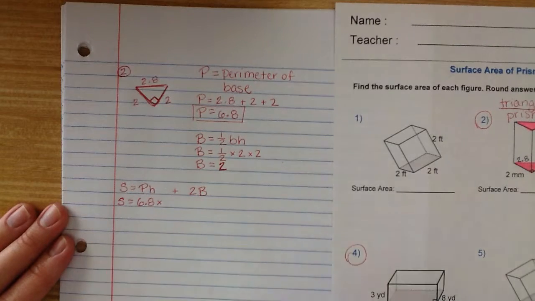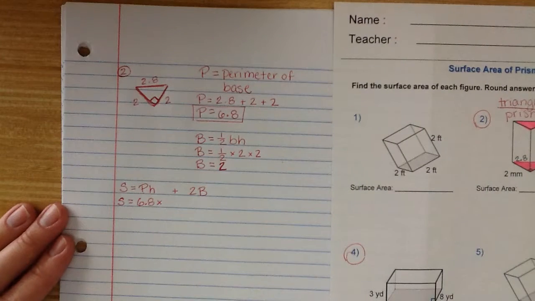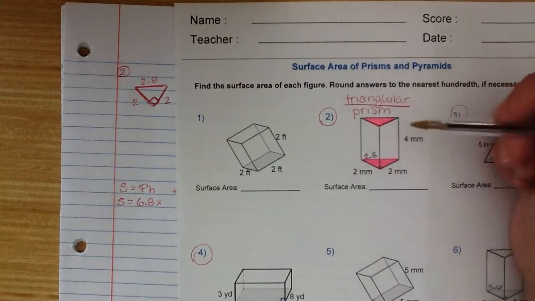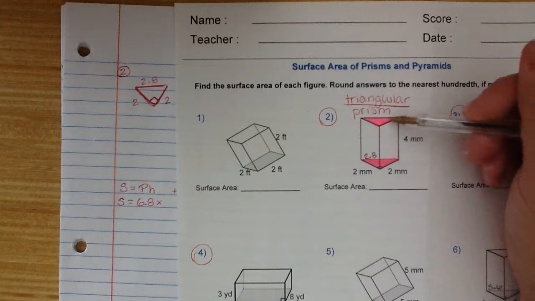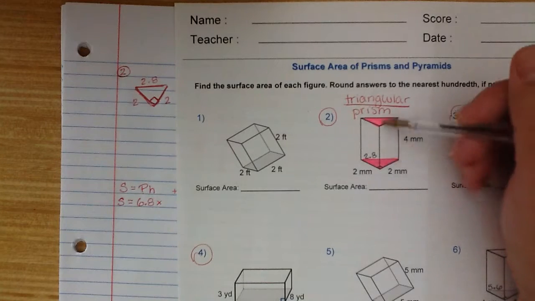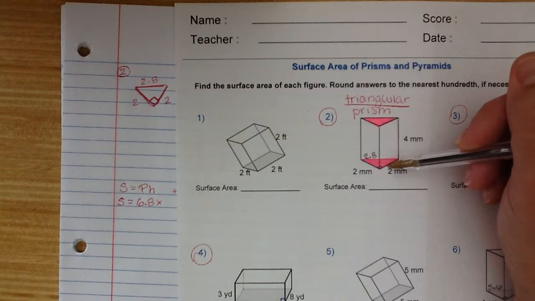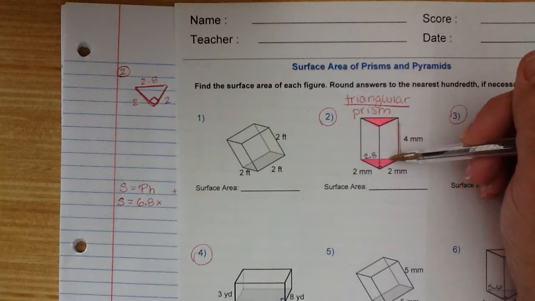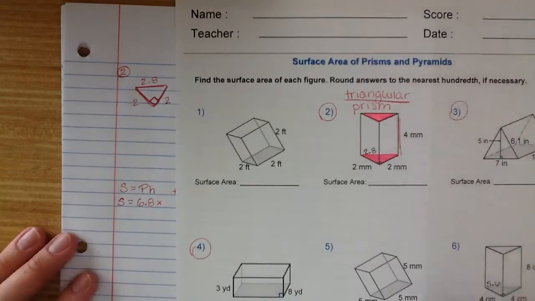This is the only time that you're going to go back to your original shape. Remember that the height of the prism is how far away are my two bases? How far away are my two triangles? This is why you're shading both bases, so that it can help you figure out how far away the two shaded shapes are, and they are 4 millimeters apart.